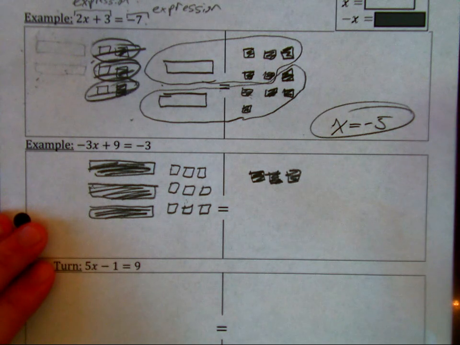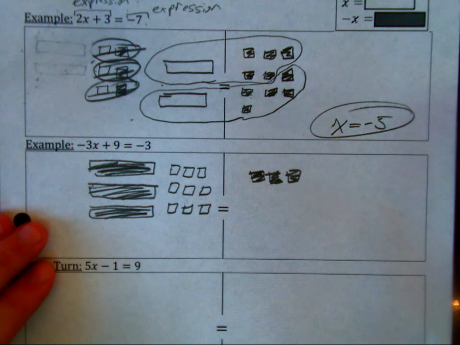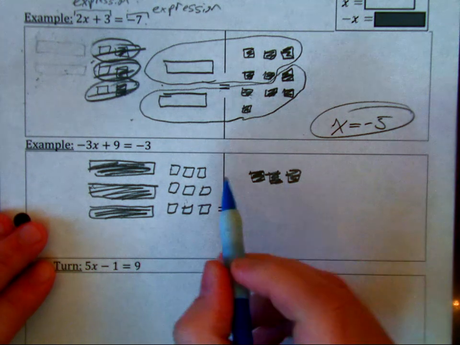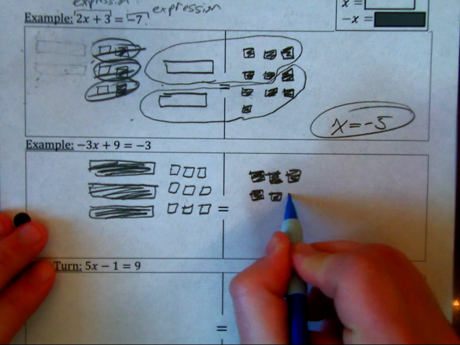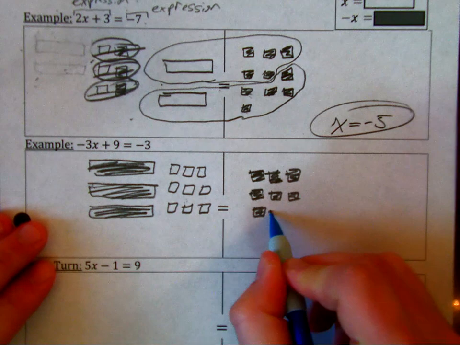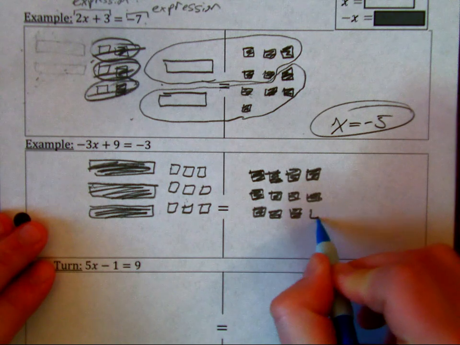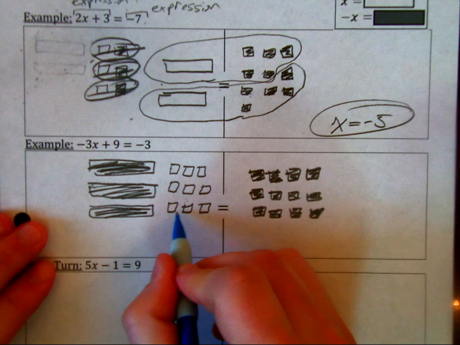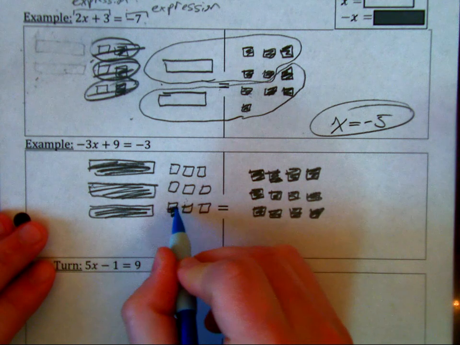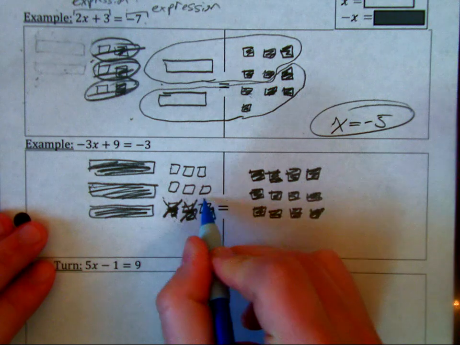Be sure to add the opposite. Again, you're trying to do the inverse operation. I want to add the opposite, so I need to now add 9 opposites, or excuse me, 9 negatives. So if I do that, let's see what happens. Well, I would have 1, 2, 3, 4, 5, 6, 7, 8, and 9. Whatever I do to one side, I've got to do to the other. So what I can do is I can kind of draw them. If you want, you can draw them right next to each other, cancel them out. That way you can make those 0 pairs right away.